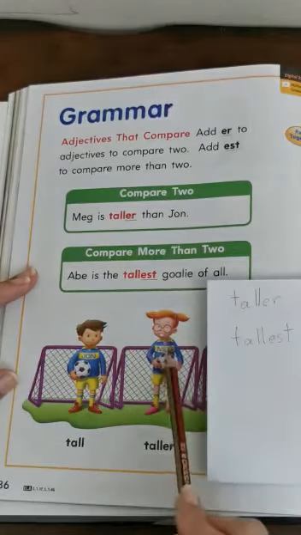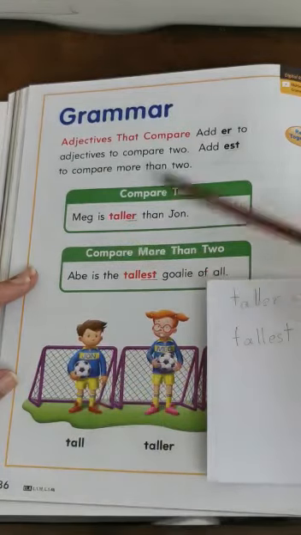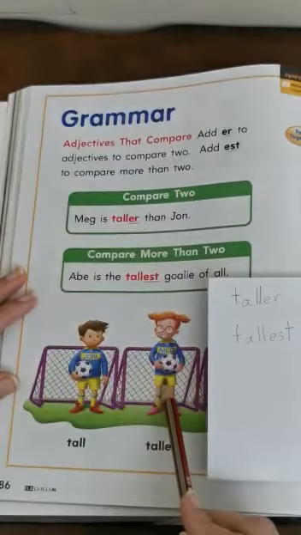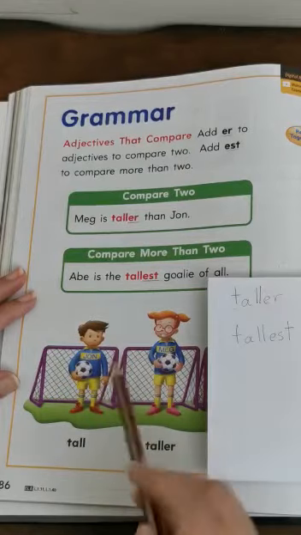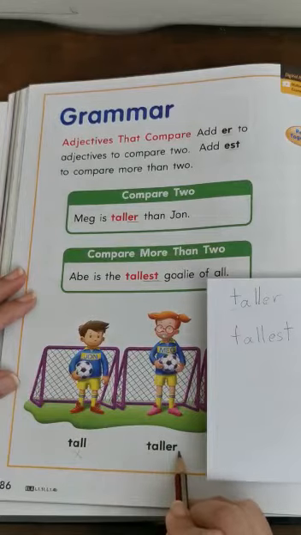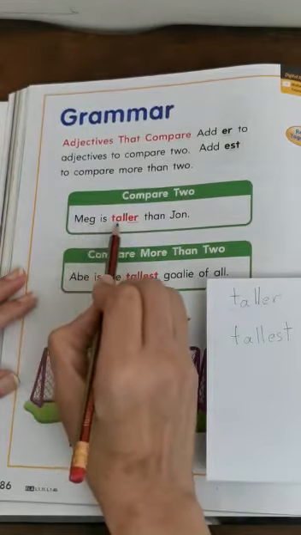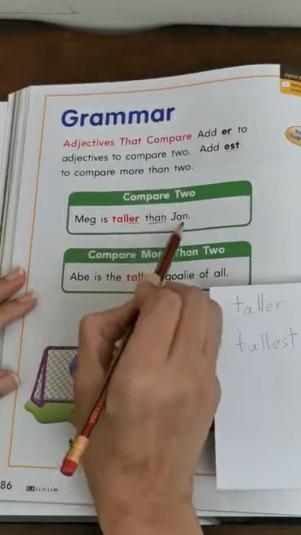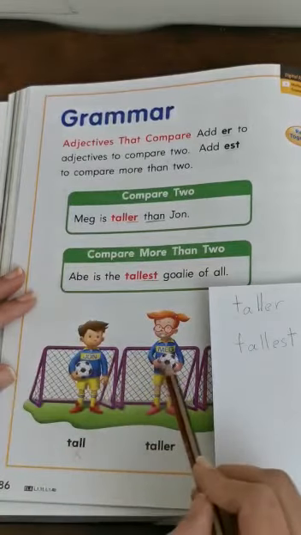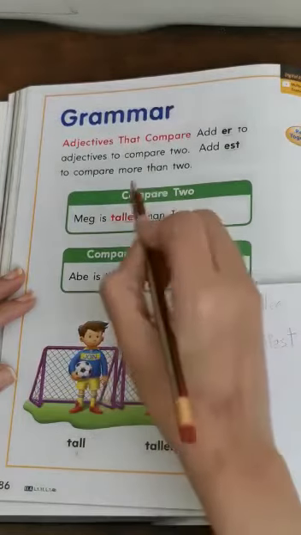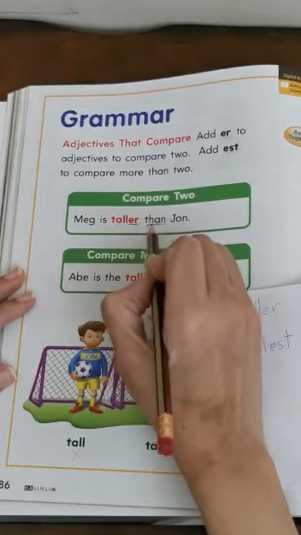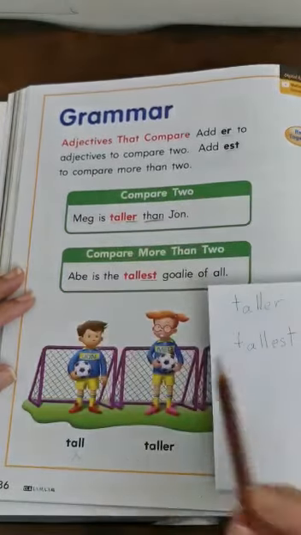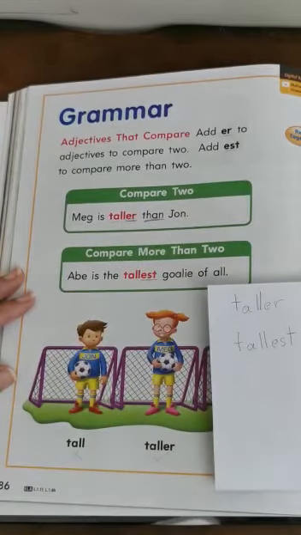Now, who is taller? John or Meg? Look. Who is taller? Meg. So if I'm talking about 2 people, I cannot say tall. I will say taller. Meg is taller than John. Than is very important when I am talking about 2 people or 2 things. I have to add the er and I have to write than. So Meg is taller than John because I'm talking about 2 people. So I will choose taller.